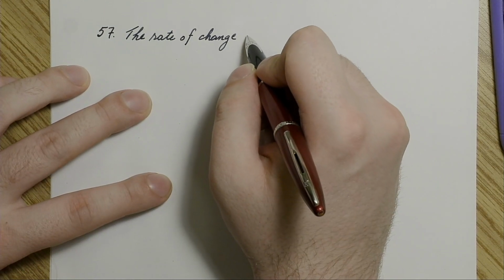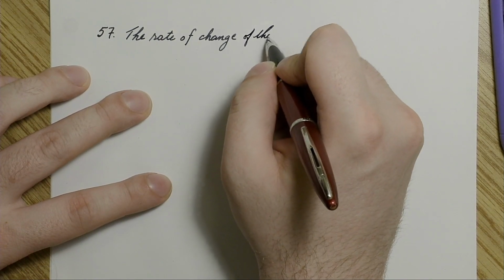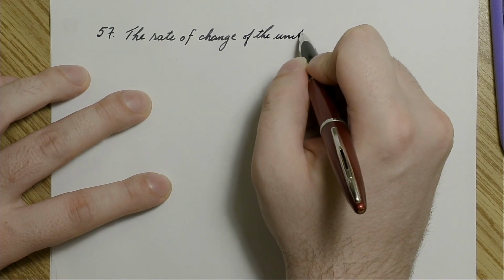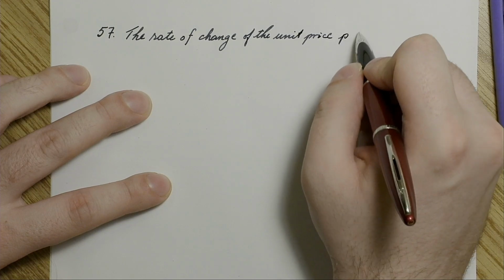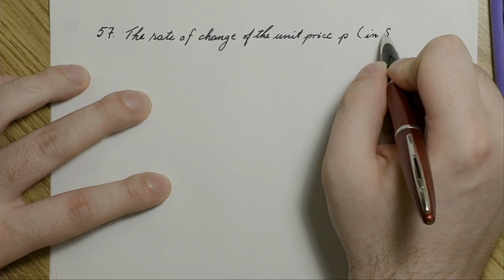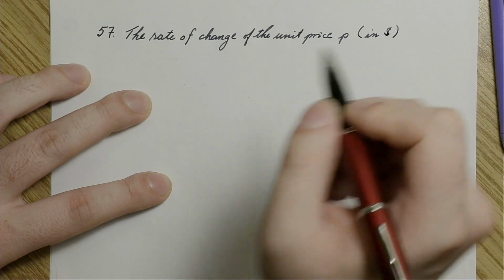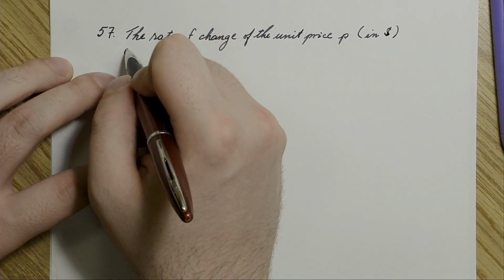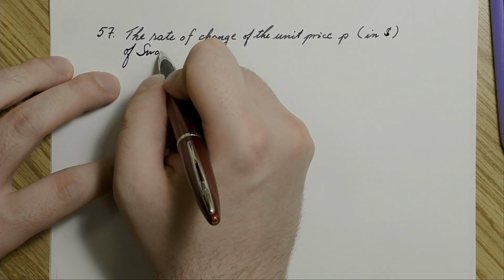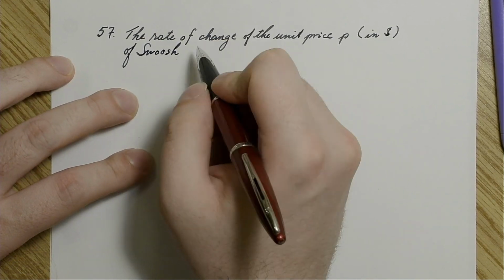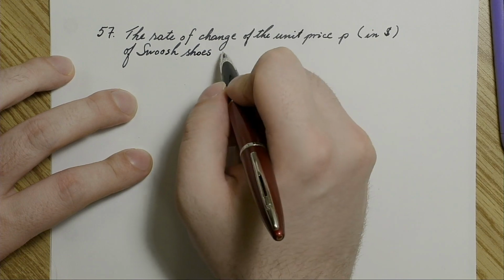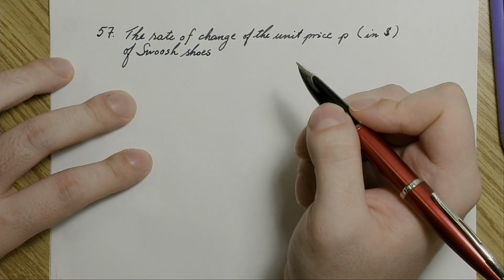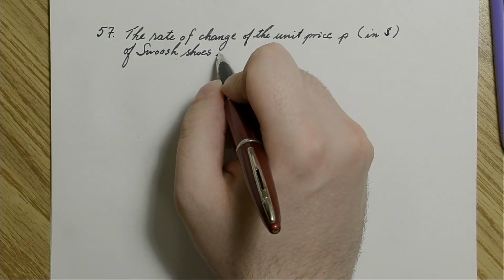So the rate of change of the unit price, P, in dollars, and we'll call it swoosh shoes. They're a knockoff of a particular brand that I was thinking of.